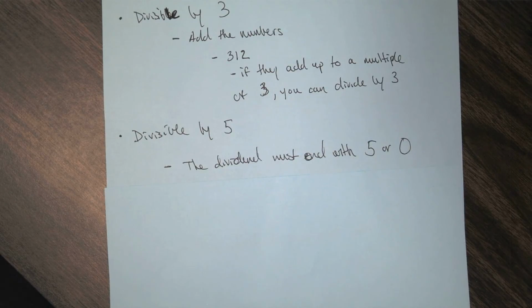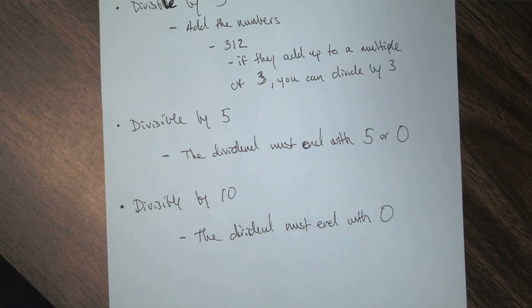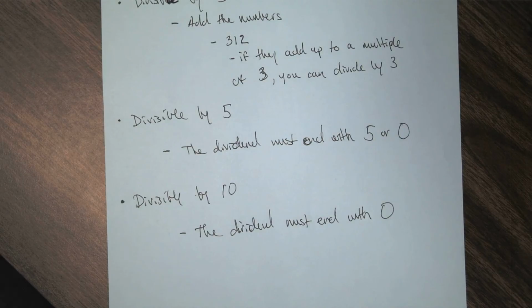There's no real quick shortcuts or tricks for 4. There's nothing really for 6. After this, the last one is divisible by 10, and that has to end with... I know a trick with 9. What's the trick with 9?